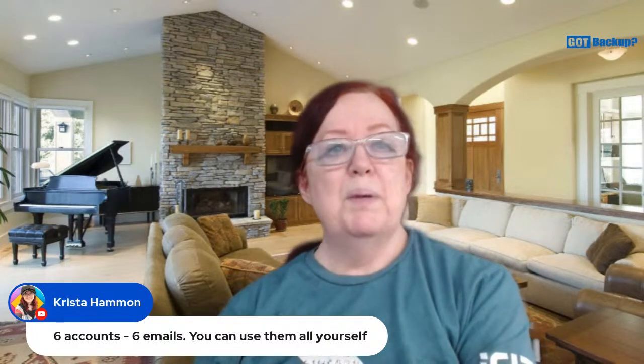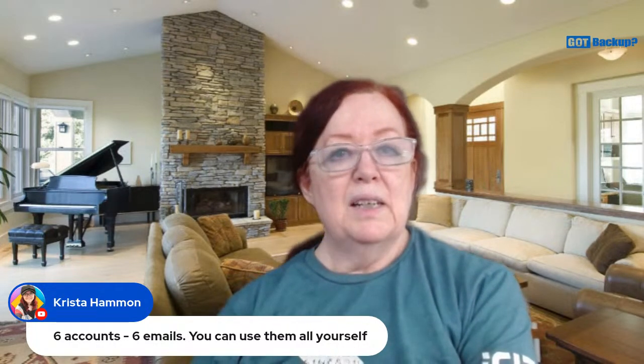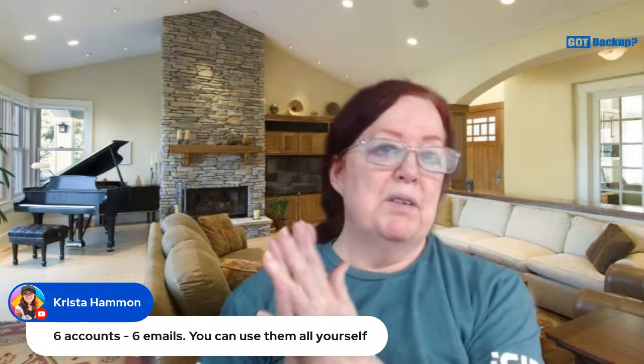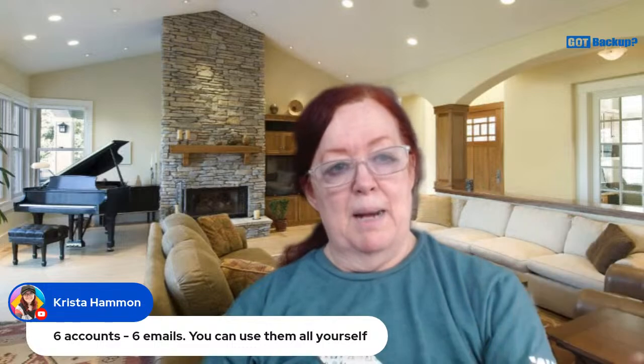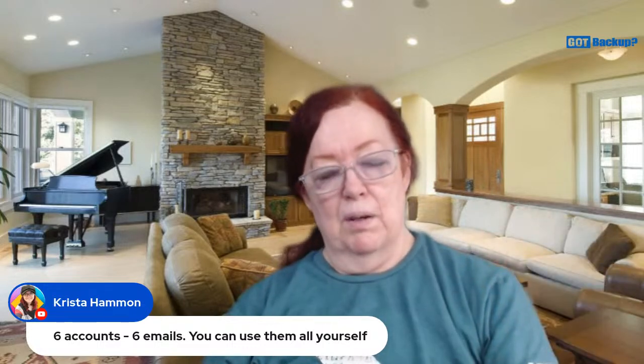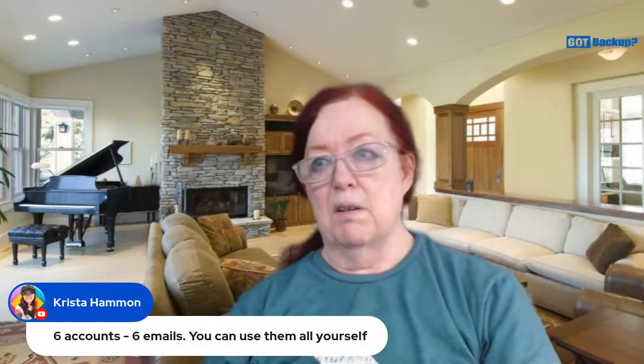And yeah, Krista says you can use all of that amount of space all by yourself. You don't have to make a separate email account for each of them. You can have multiple different devices all connecting to the same account, which makes it really easy. I have my phone, a laptop, and my tower all connected to the same account. You don't have to have separate accounts for all those different devices.